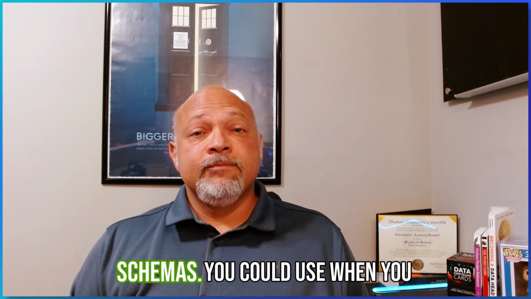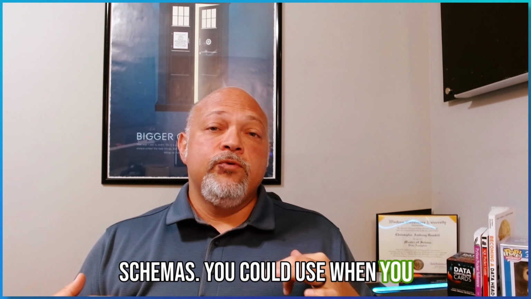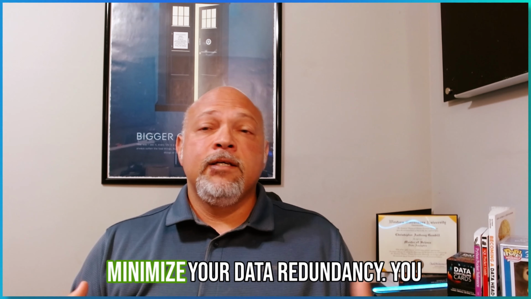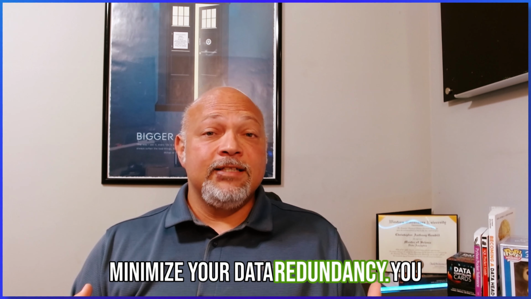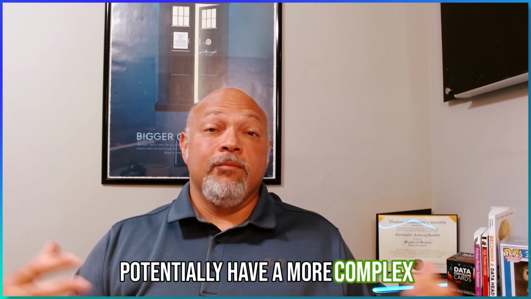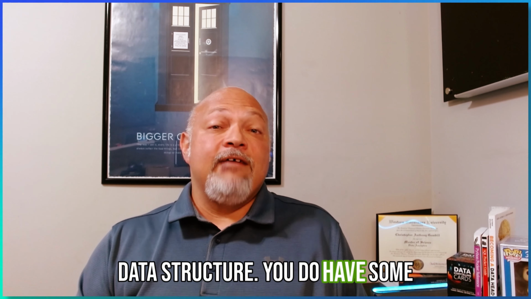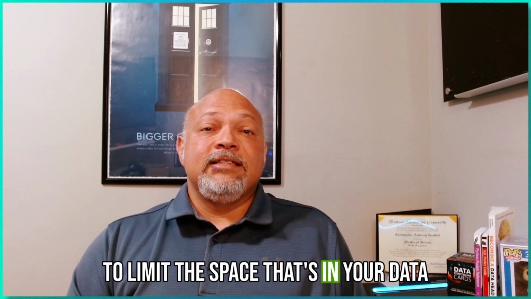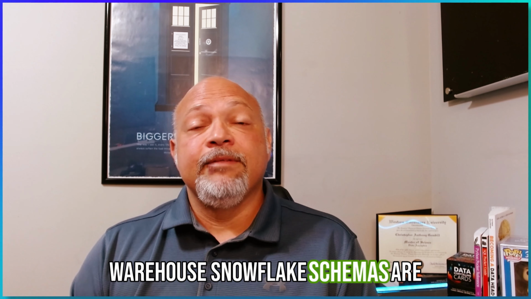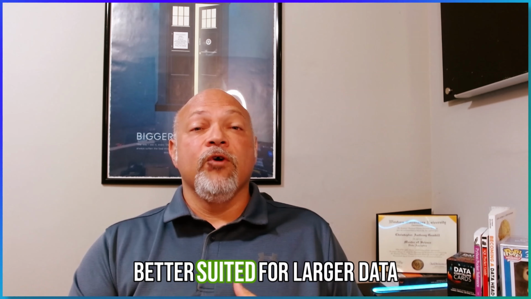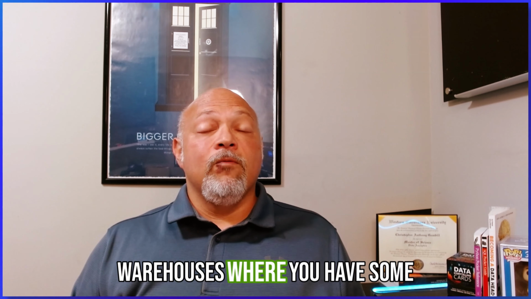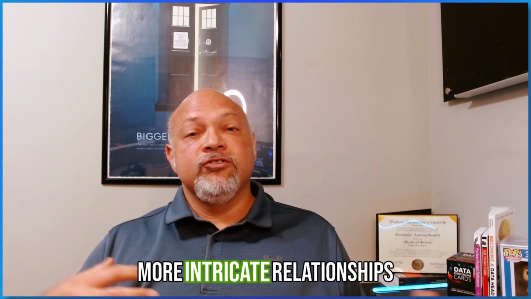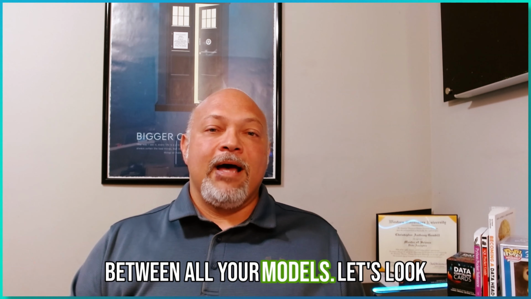Snowflake schemas you could use when you need to normalize your data and minimize your data redundancy. You potentially have a more complex data structure. You do have some redundancy concerns and you want to limit the space that's in your data warehouse. Snowflake schemas are better suited for larger data warehouses where you have some more intricate relationships between all your models.